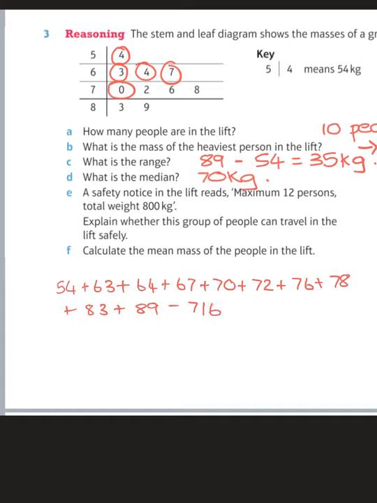Okay, so now to find the mean mass, we need to divide 716 by 10 because there's 10 people, which gives us 71.6 kg. So that is the average mean mass of people in the lift. Okay. I am now going to give you a set of questions which will need to be done independently.